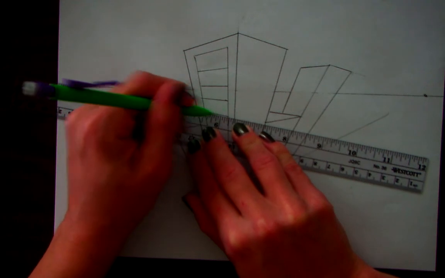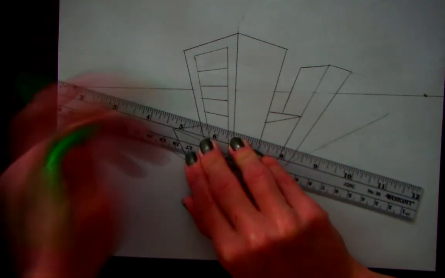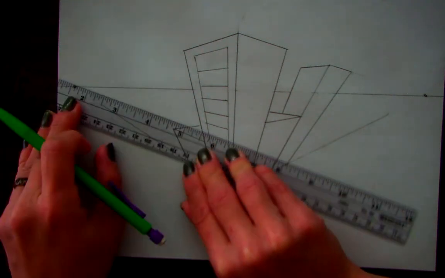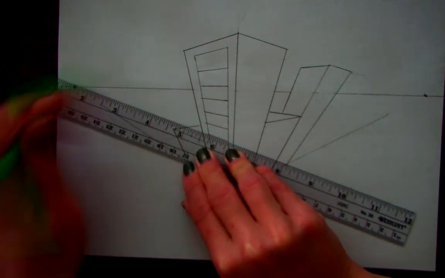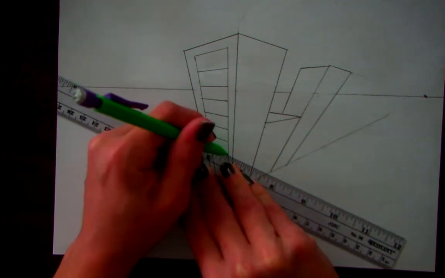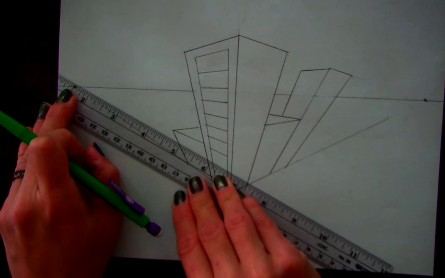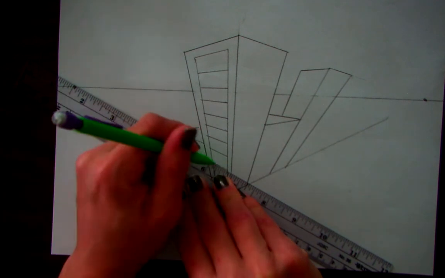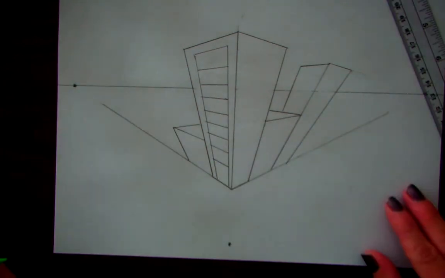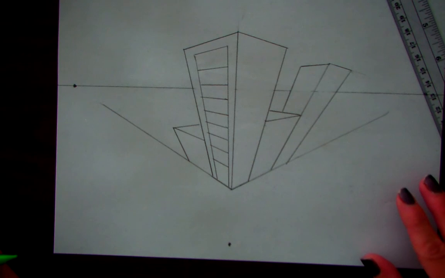I'm not worried about my spacing. Does that make sense?